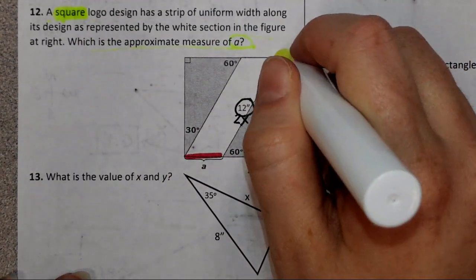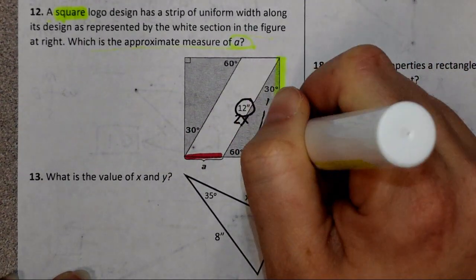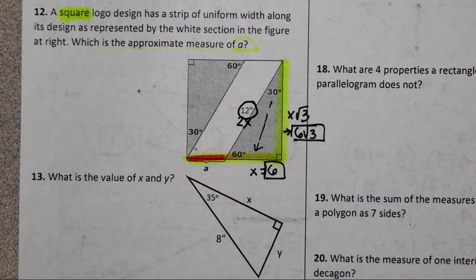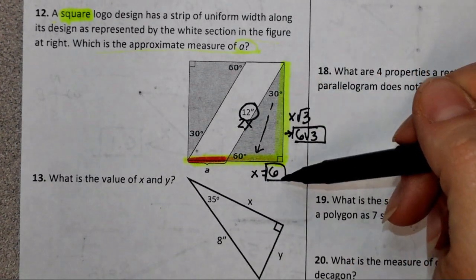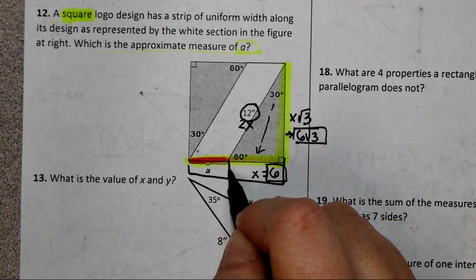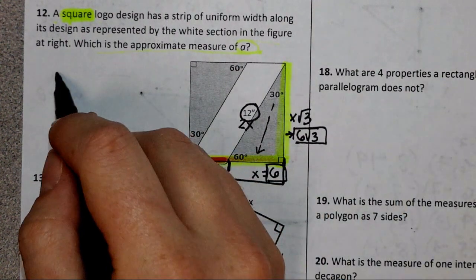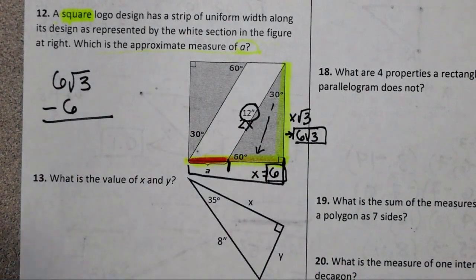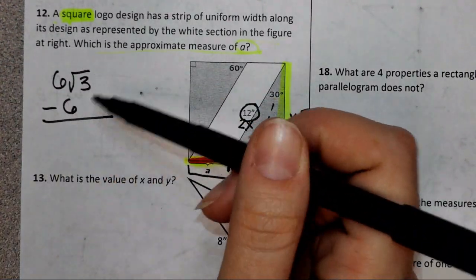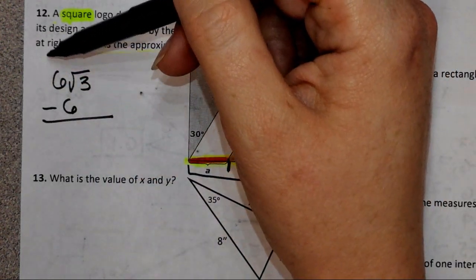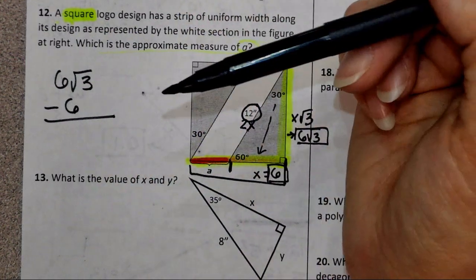So because this is a square, that means that this side, that length, is the same as this length. Okay. So if this length is 6 square root 3, okay, from here to here, we know that this piece is 6. You just subtract. Now, another common mistake is that students will go, okay, 6 square root 3 minus 6. They'll cancel the 6's and say their answer is square root 3.